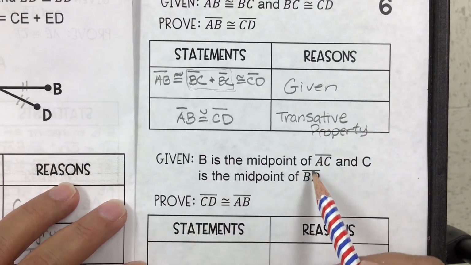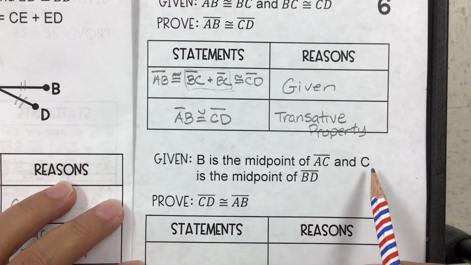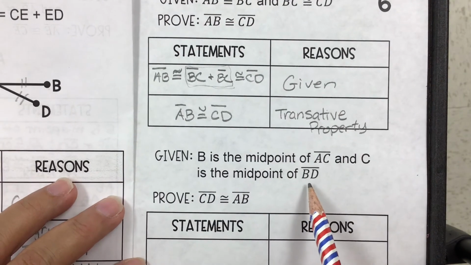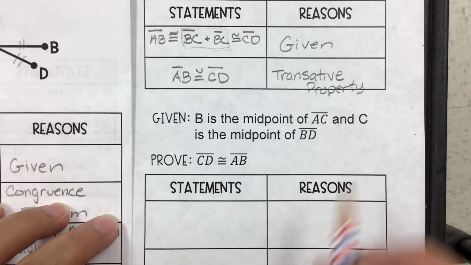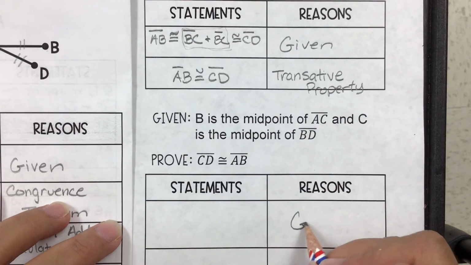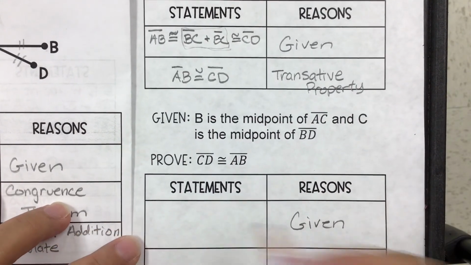B is the midpoint of the segment AC, and C is the midpoint of BD. So we can use that information as given. So we can write that down.